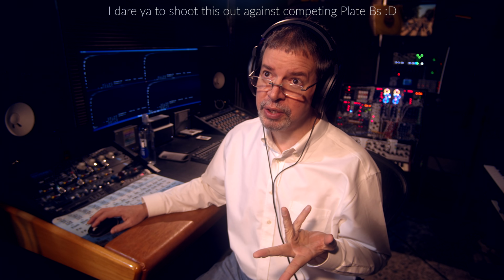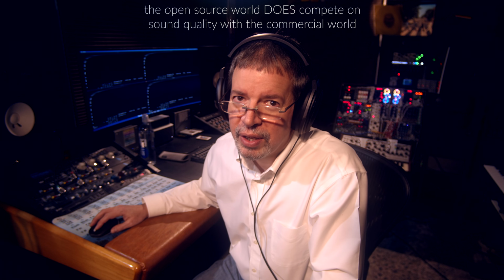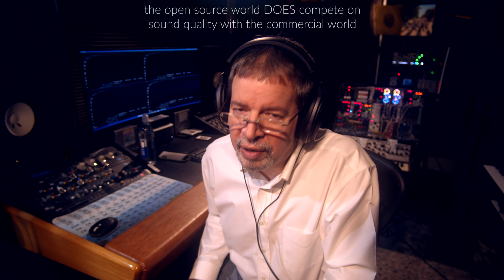Not which one's better as in Airwindows plugins versus anybody else's plugins who might also have a particular plate reverb labeled A and B, C and D, and so on. But which is better in terms of which plate you'd want to use, and that's going to be kind of subjective.